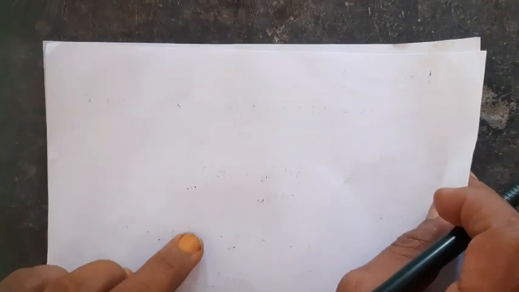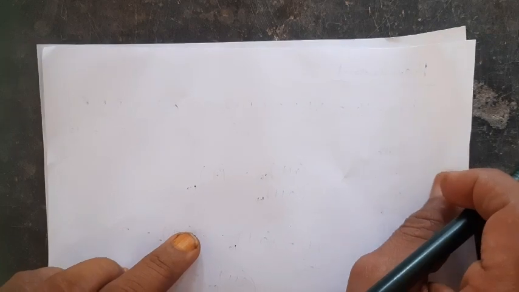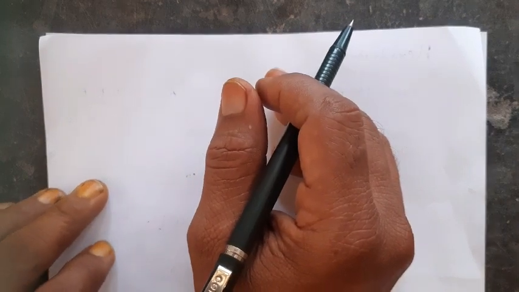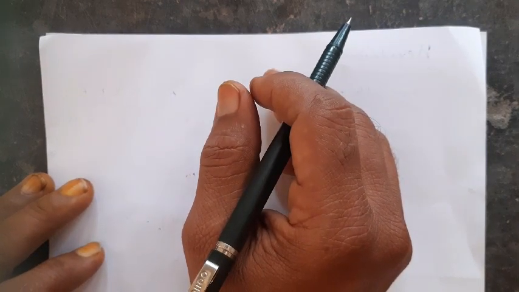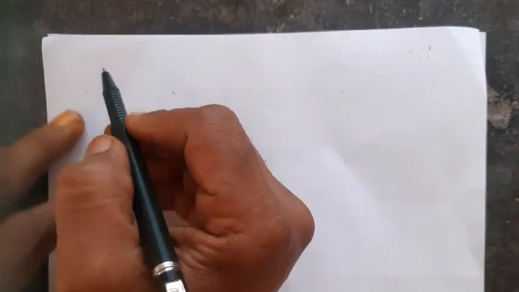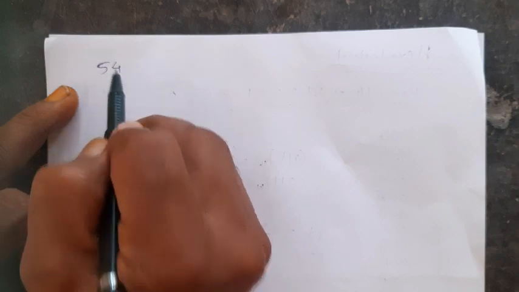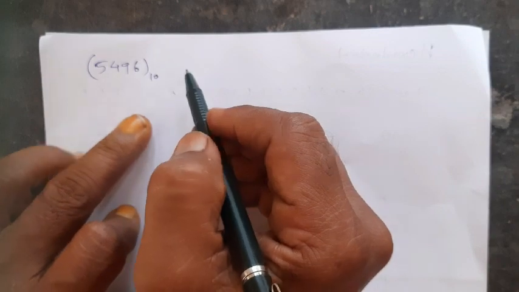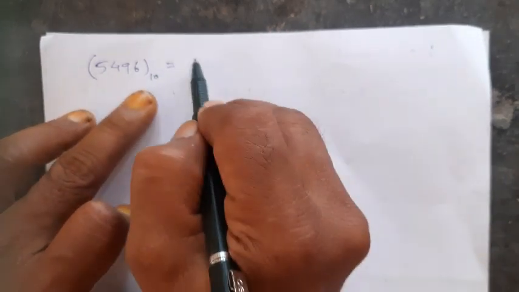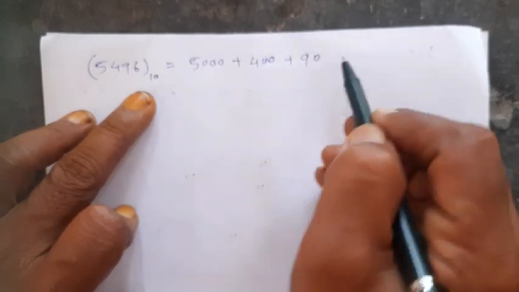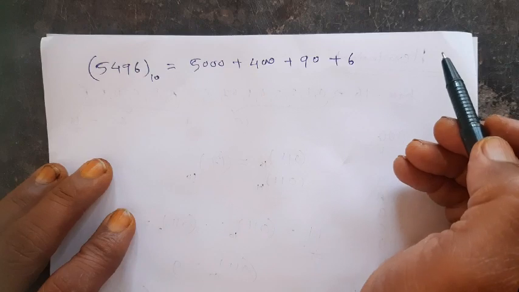Okay. Now basically when I think about a number in any number system, how we can find that particular number in a particular number system. Though we are aware about the decimal number system, we will discuss in some other, different way. Suppose there is 5496 in decimal number system. Actually this number is something like this. It is 5000 plus 400 plus 90 plus 6.